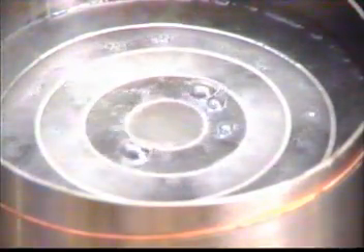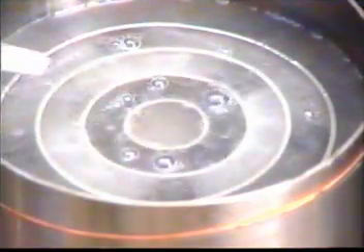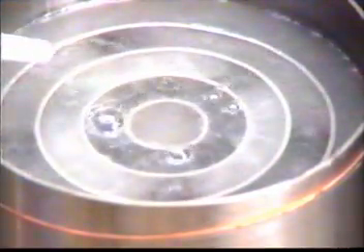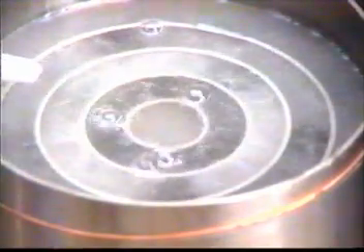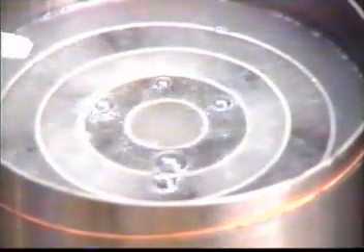This cell at the moment is performing conventional electrolysis. You could light some of these bubbles if you wanted to, and you would get a bang. Nothing much is going to change. As long as we leave a current on, it will perform the same. There's little bits of misty steam coming off as well.